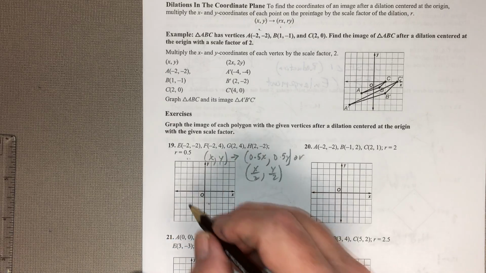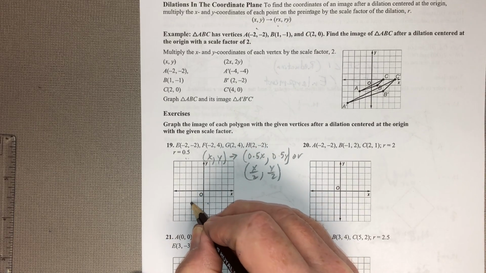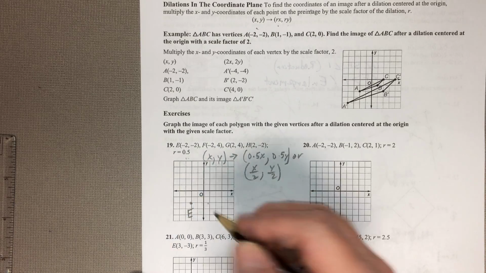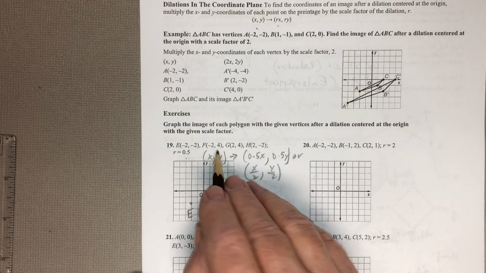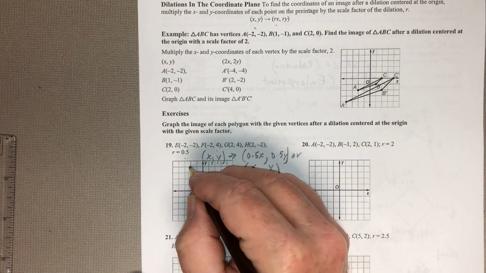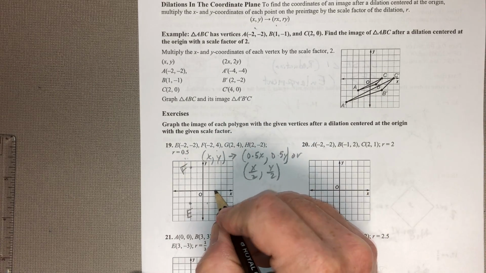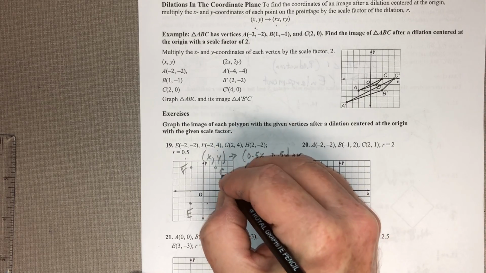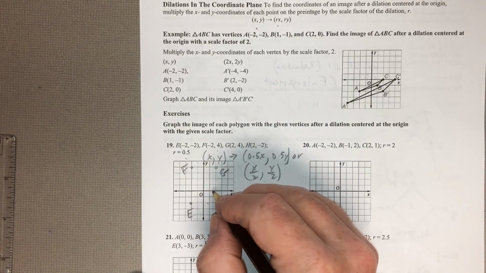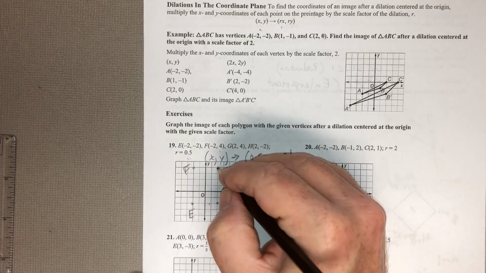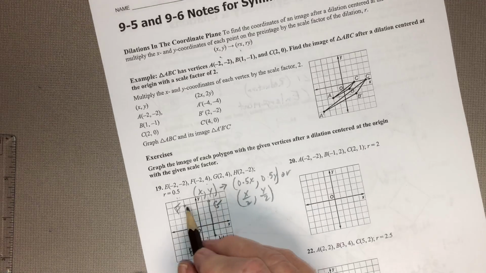So I'm going to graph the image first. -2 is point E. -2, 4 is point F. 2, 4 is point G. And 2, -2 is point H. So here's that figure.